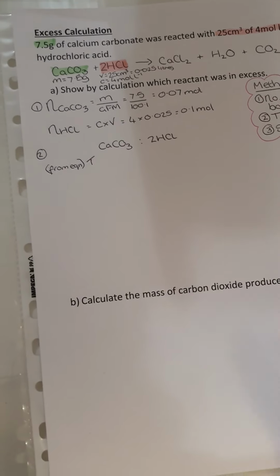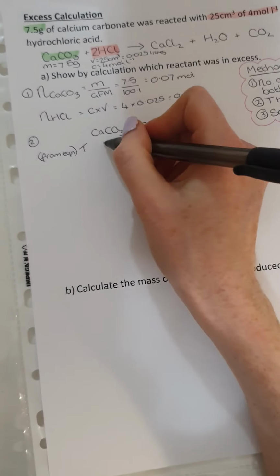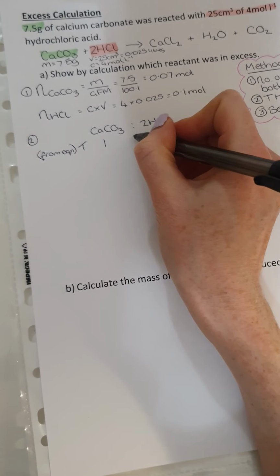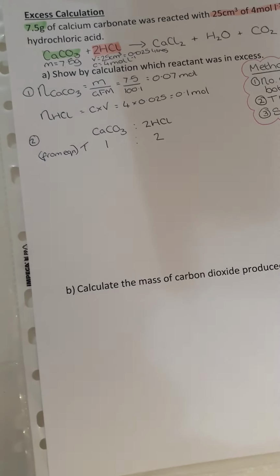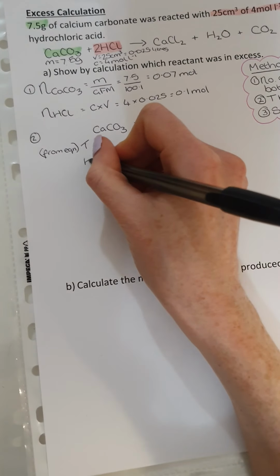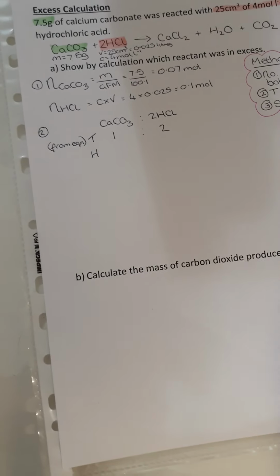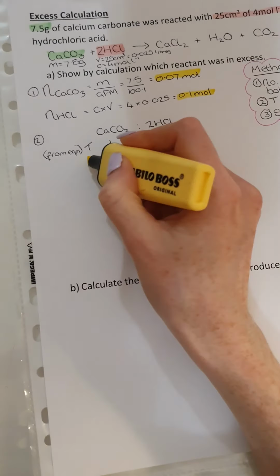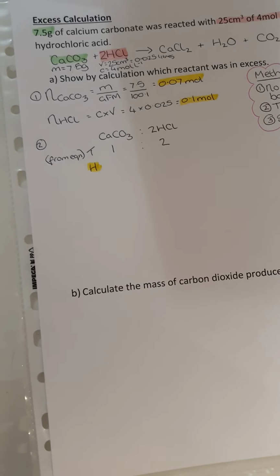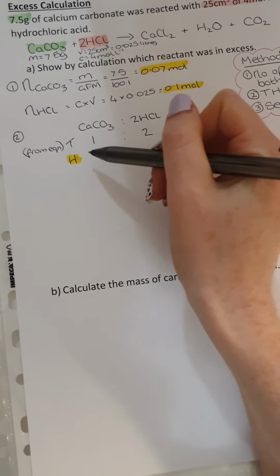So calcium carbonate, there's one of it, so it's 1 mole. Whereas 2HCl, so it's 2. H is half. Now this here is taken from up here. This is what you have. So put them underneath the correct side.